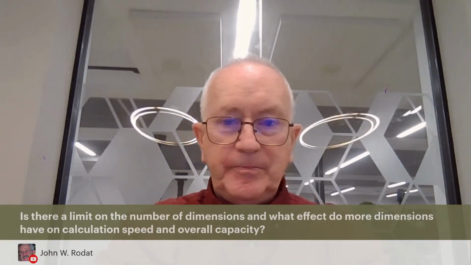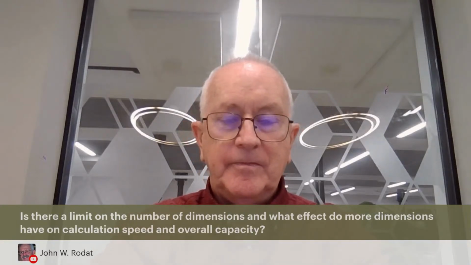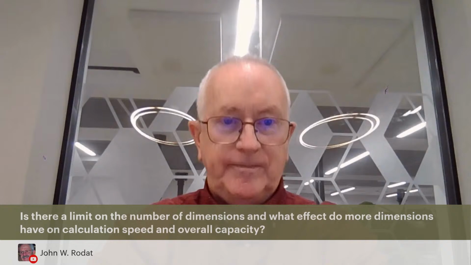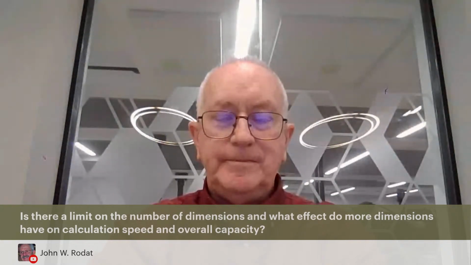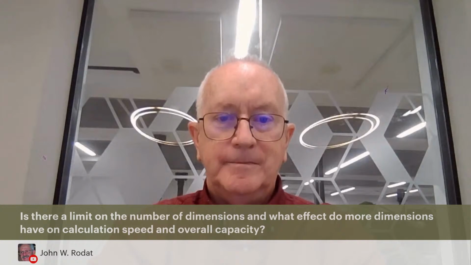So I've been getting the Johns confused here. I've got two questions here from John Rodat. The first one is: is there a limit on the number of dimensions, and what effect do more dimensions have on calculation speed and overall capacity?